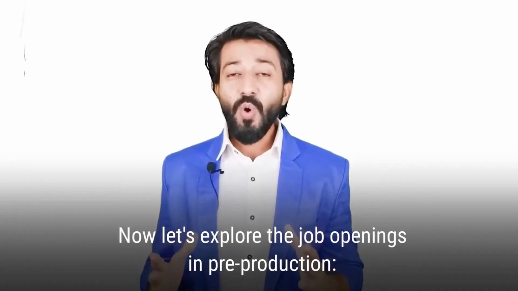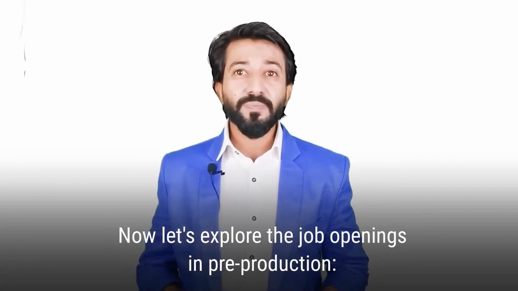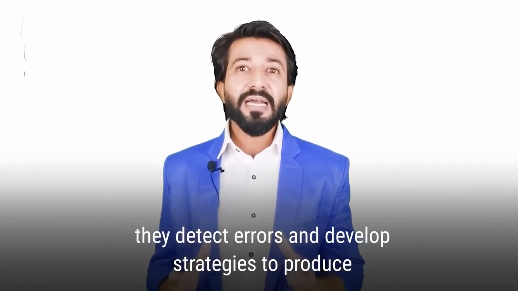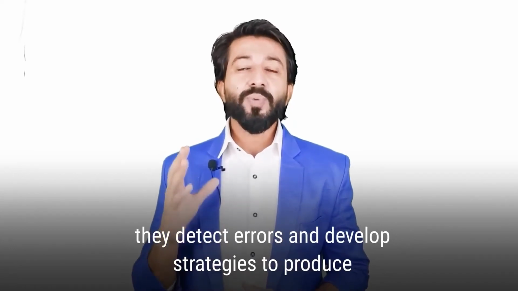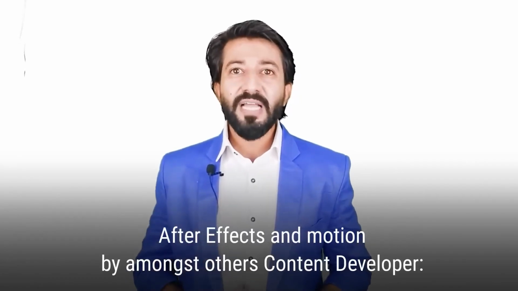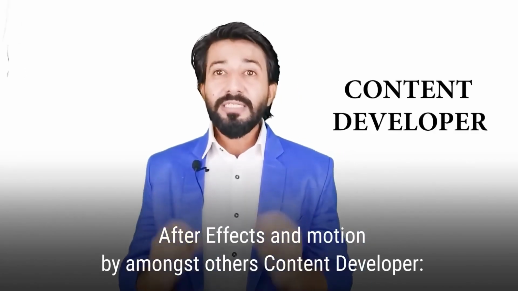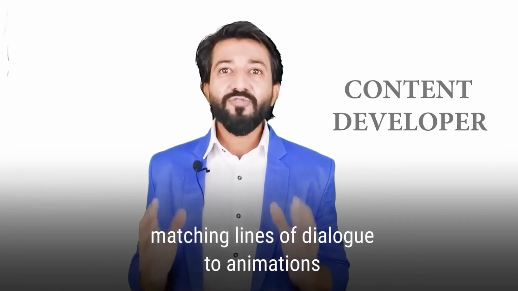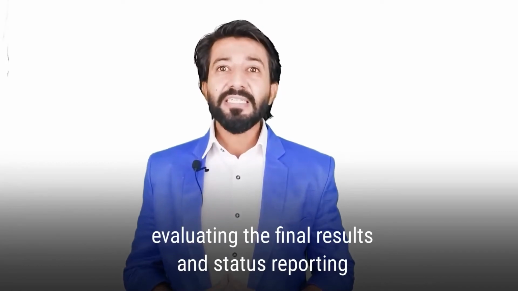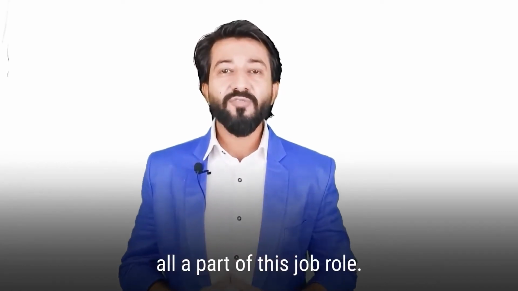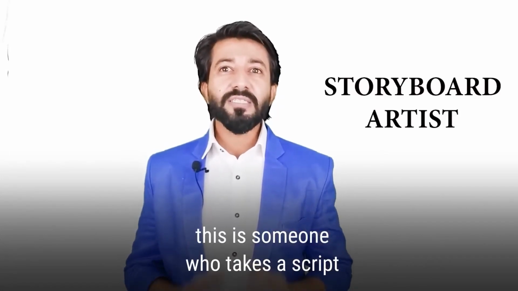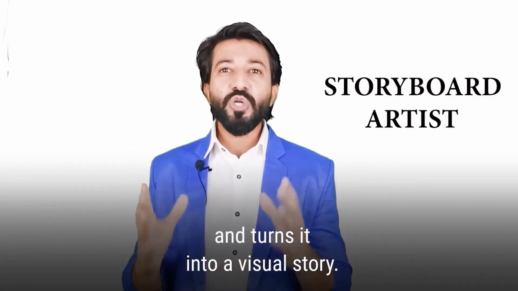Now, let us explore the job openings in pre-production. We have pre-production artists like compositing artists. They detect errors and develop strategies to produce the final animated film. They use software such as Adobe After Effects and Motion 5 amongst others. Content developer, matching lines of dialogue to animations. Evaluating the final results and status reporting are all a part of this job role. Storyboard artist. This is someone who takes a script and turns it into a visual story.